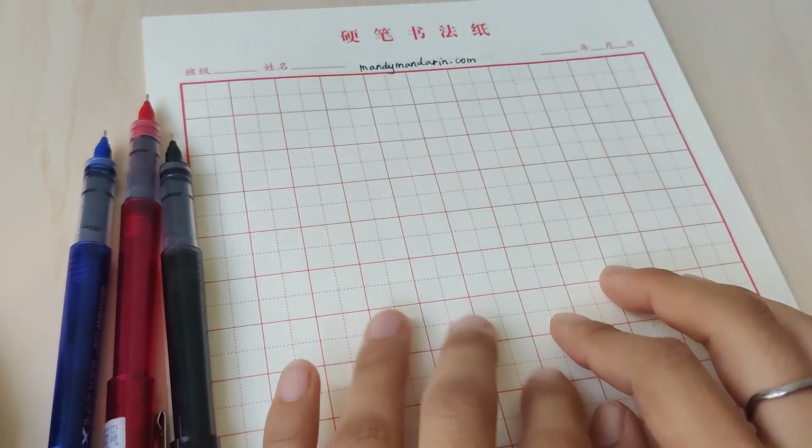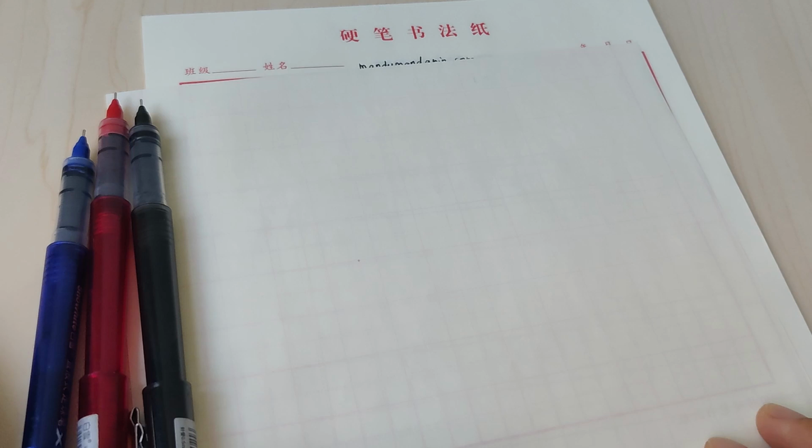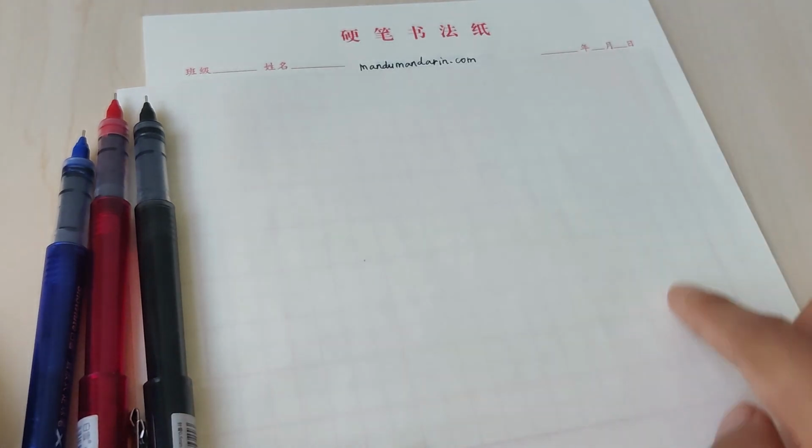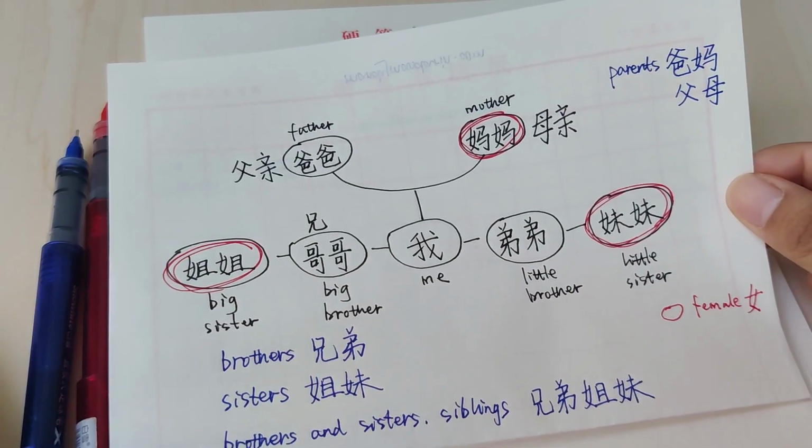I'm Mandy. In today's video, we are going to continue with the family words. And this video is going to be part 2. Get your 田字格 ready and the pens ready. Same as the last video, we need one more thing. That is a piece of blank paper because we are going to draw a family tree here. So, this is the family tree we drew in the last lesson.